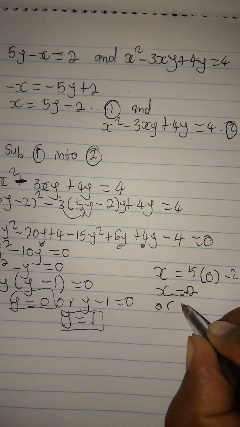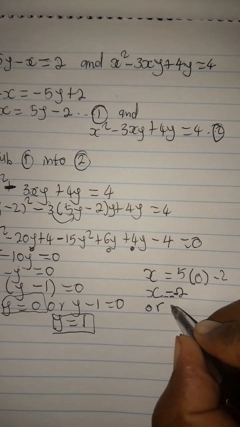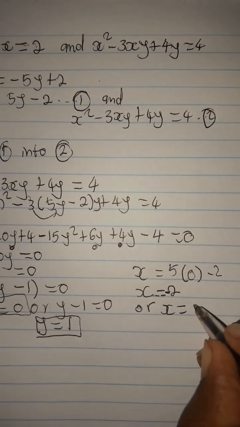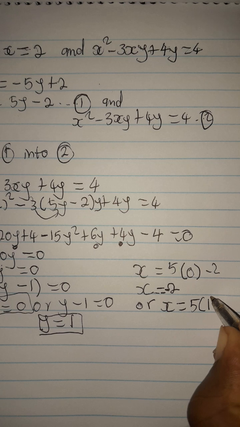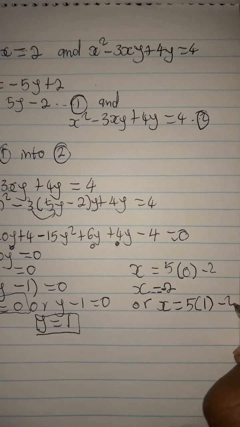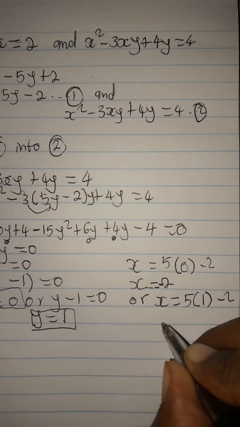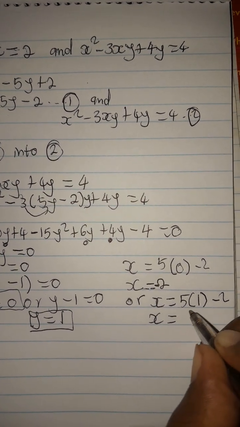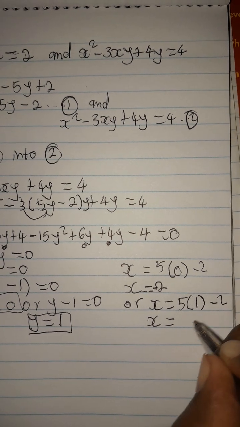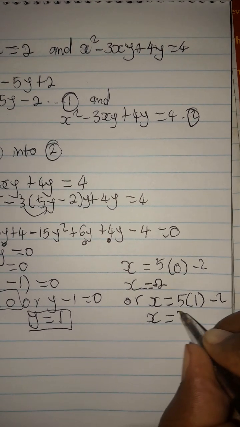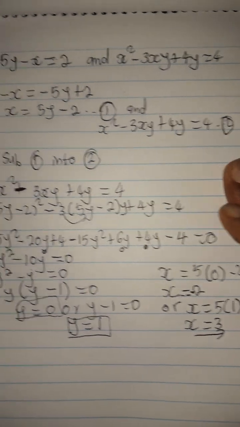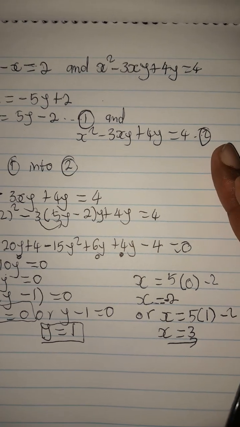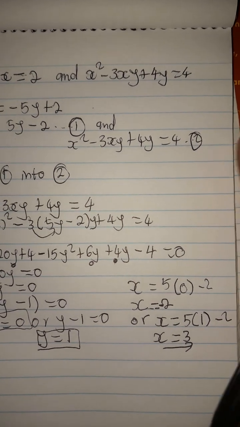Or when y is 1, you replace it by 1: 5 times 1 is 5, 5 minus 2 will be 3. Very essential, guys. So we have x is equal to negative 2 and x is equal to 3.